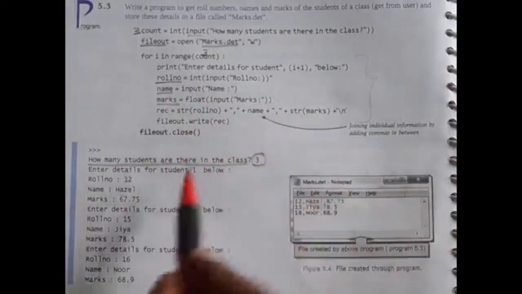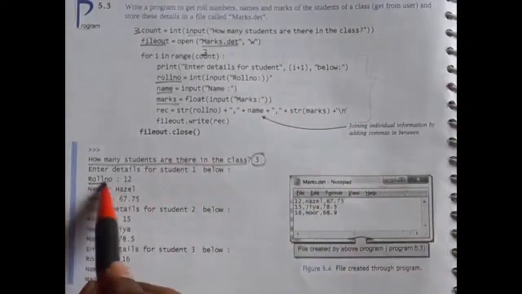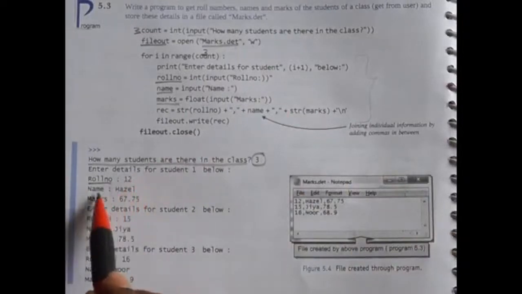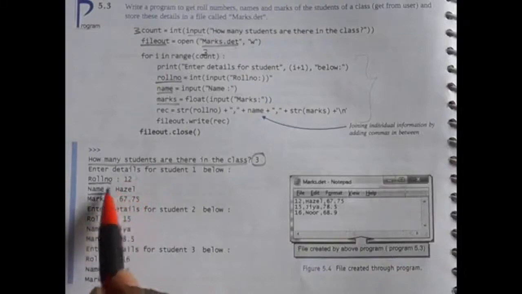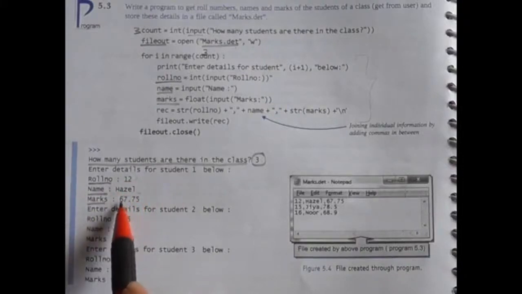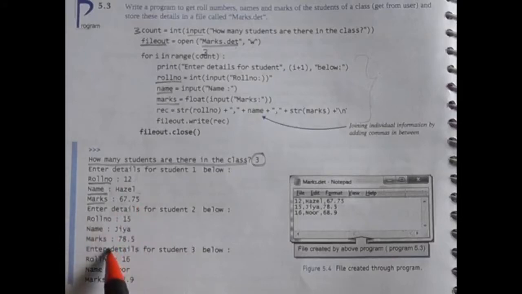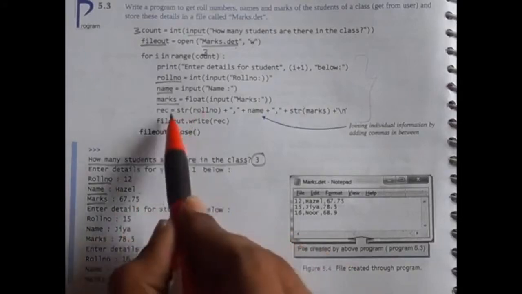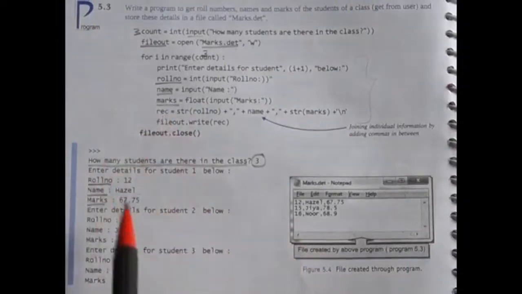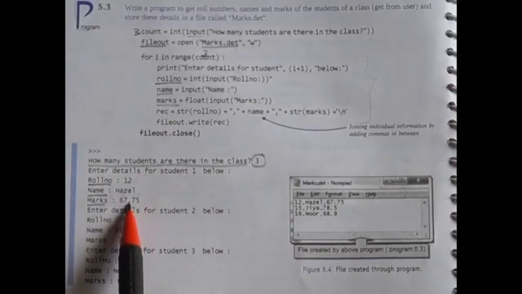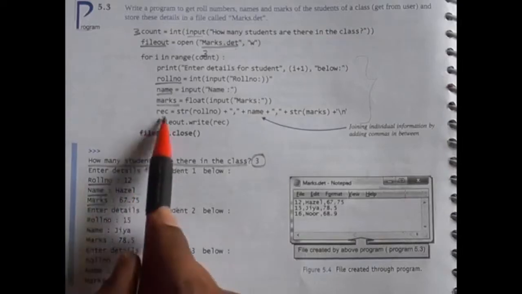Okay. So for the first time, it will ask input for roll number. You are giving the number, and it will ask input for name. You are giving Hazel. And it asks input for marks, you are giving 67.75. Okay, fine. Then what is the use of this rec? Very simple. This 12, Hazel, 67.75 are there in 3 different lines. Okay, you want to make it in single line. So for that purpose we are using rec.